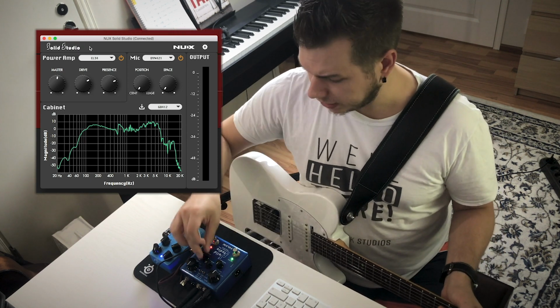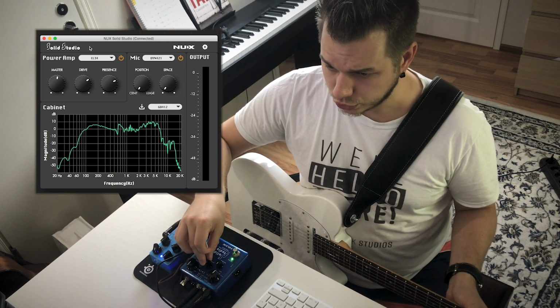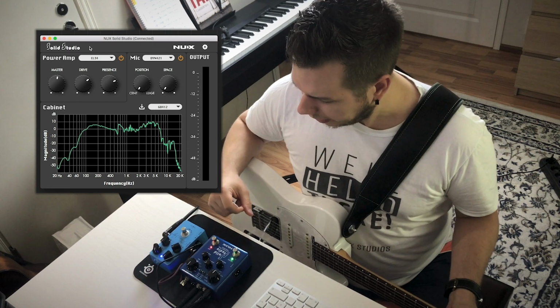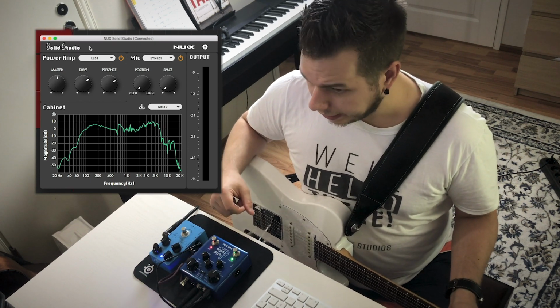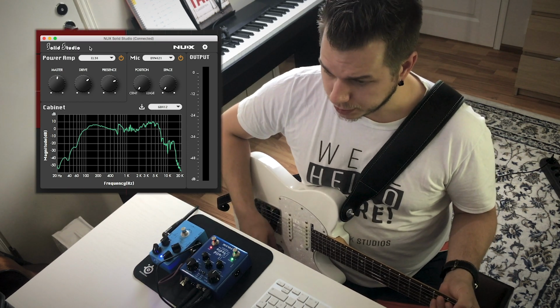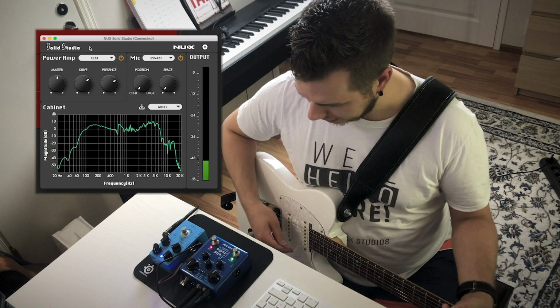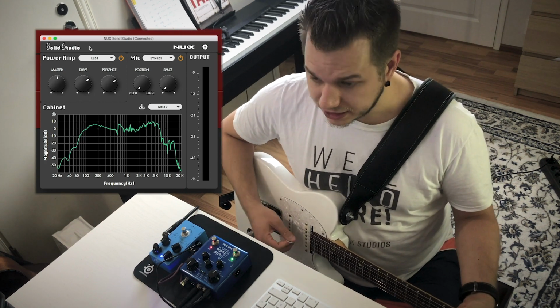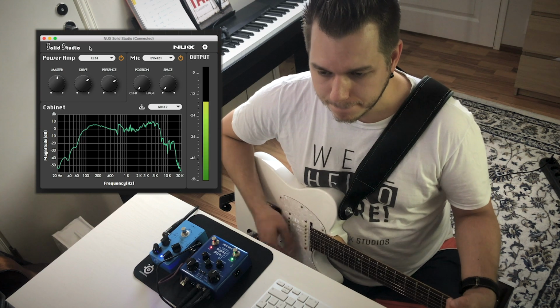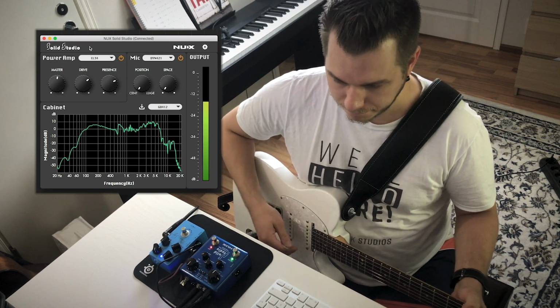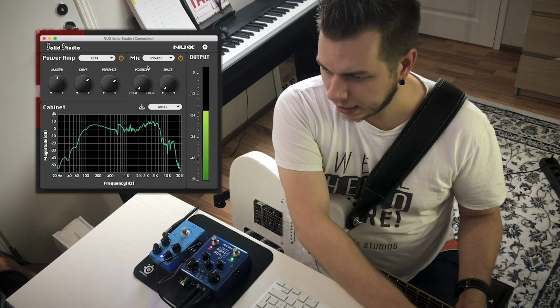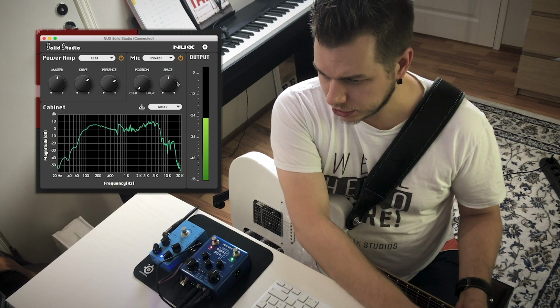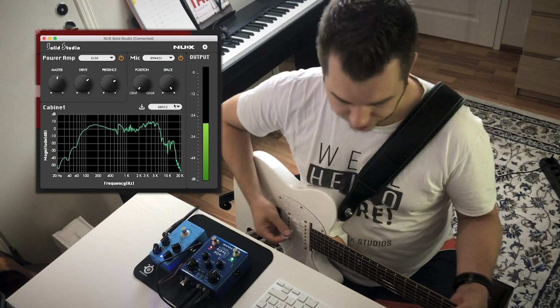So as I mentioned, anything you do over here, it also shows up on the screen, and that's really cool. And let's check out the space control first, because I'm not sure what it actually is. So the space at kind of 0. And let's just go all the way up so we can hear if there's anything.